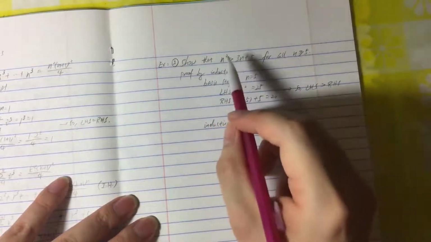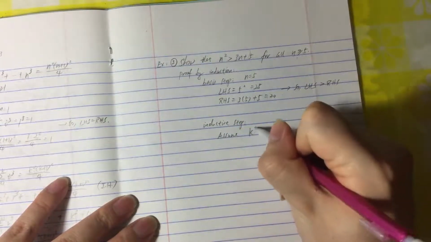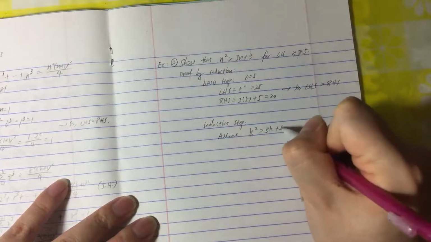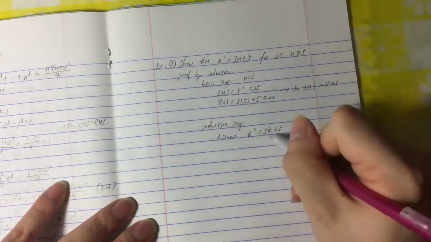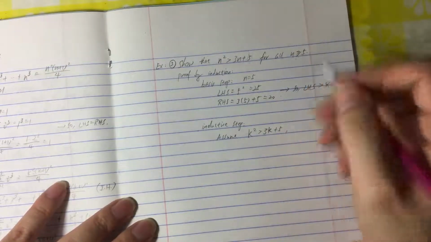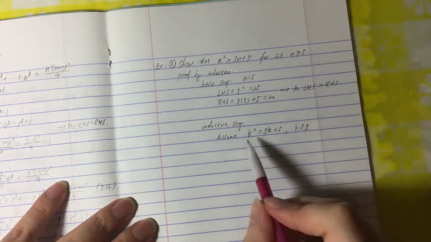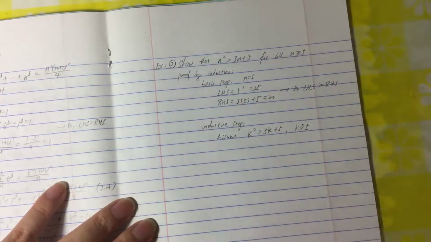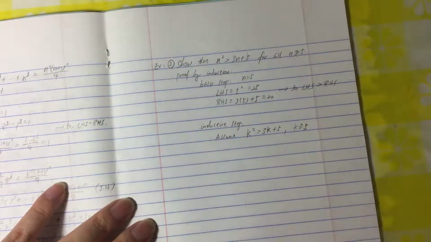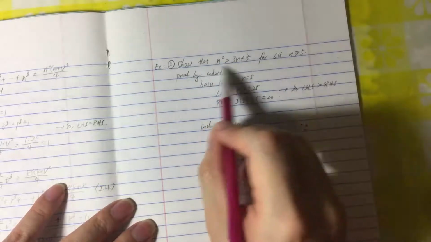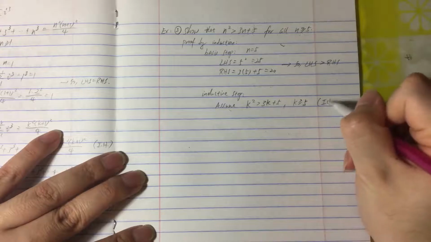Assume this statement is true when n equal to k. So we assume k squared is greater than 3k plus 5. Since n is greater than or equal to 5, k must also be greater than or equal to 5. We try to prove that this statement is also true when n equal to k plus 1. So here, take this as my induction hypothesis.